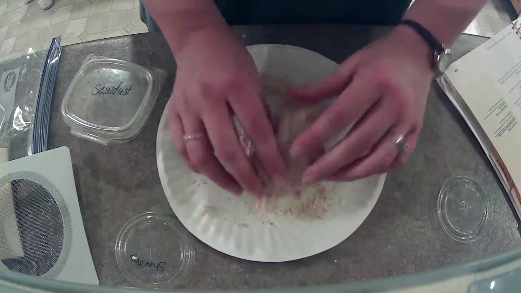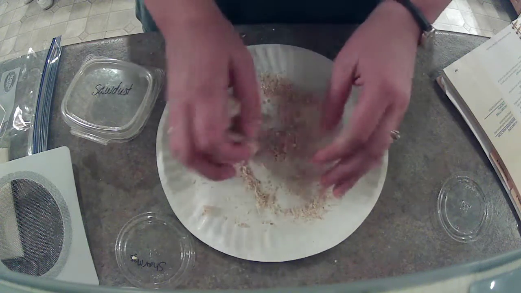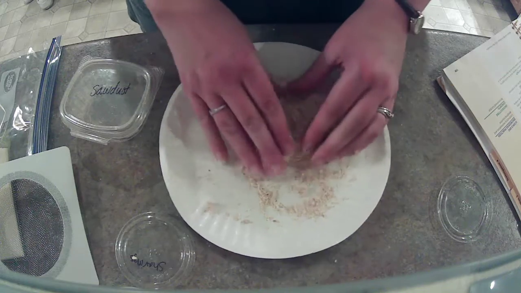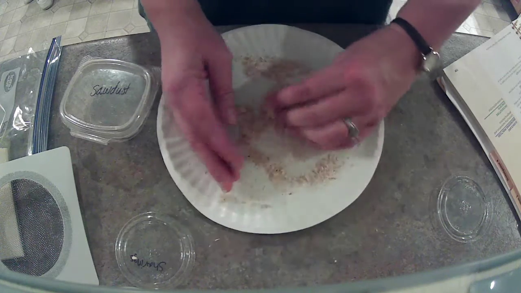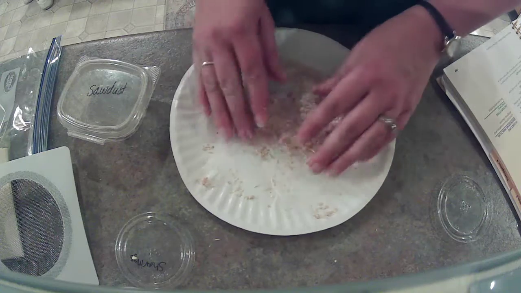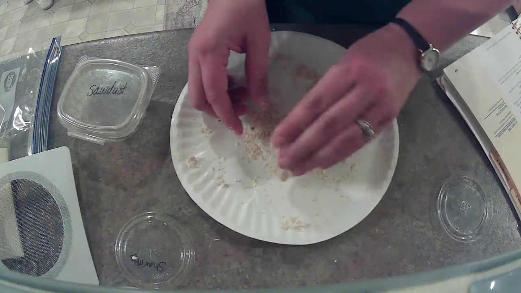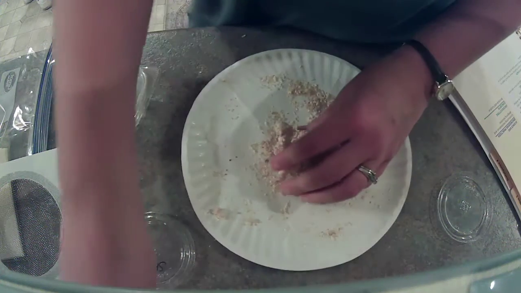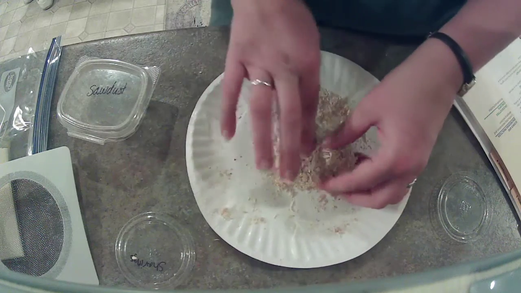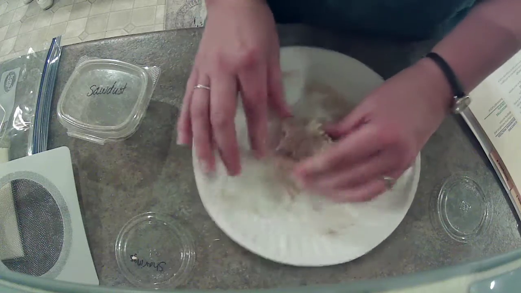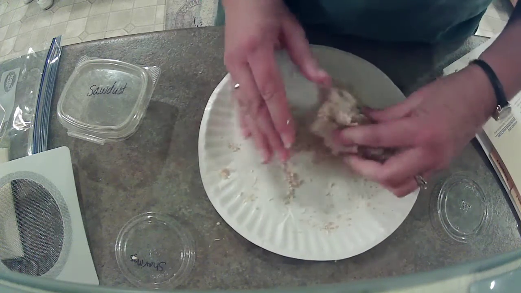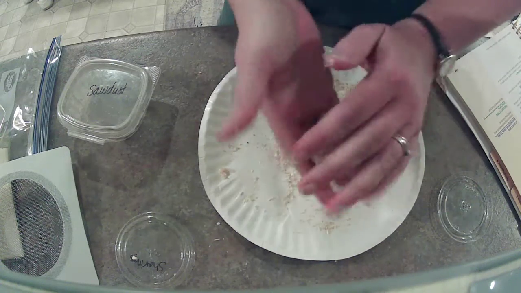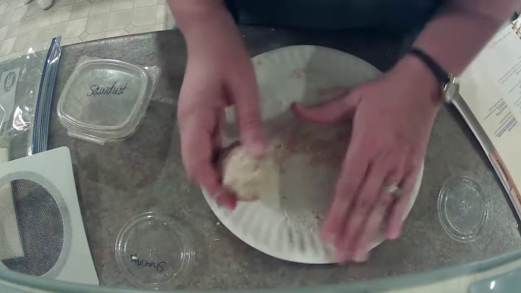Now this is obviously the kindergarten way of making particle board. This is the way that real particle board is made. They just obviously do it in much bigger machines that would mix this glue with this wood together. Okay, but you get the idea.